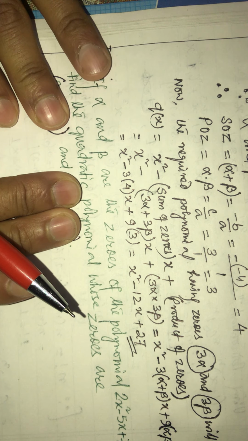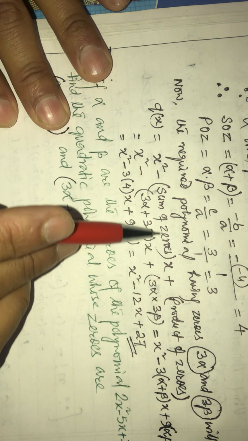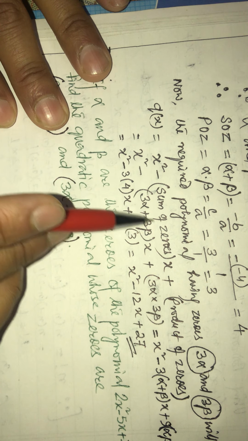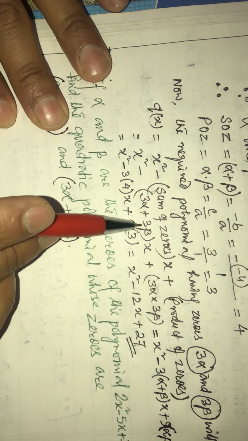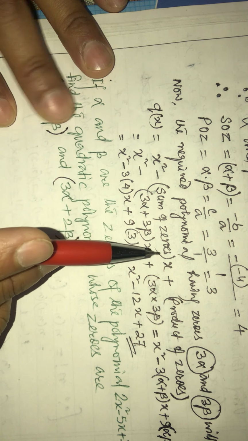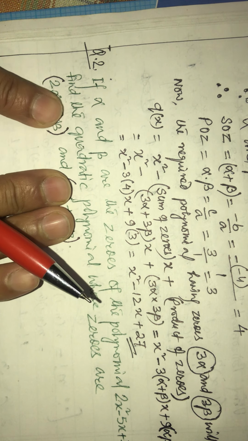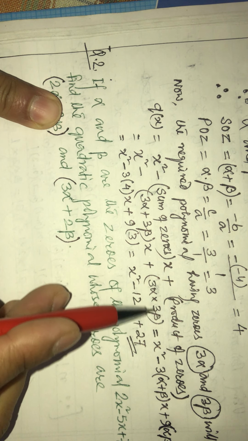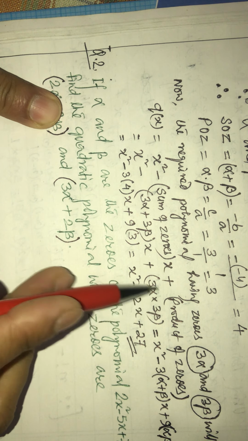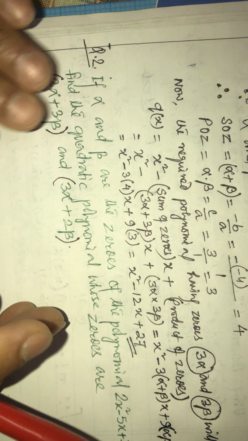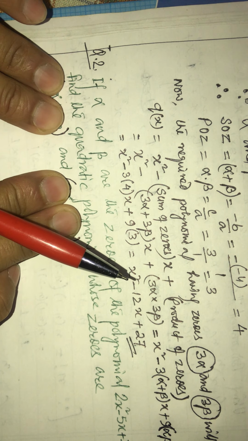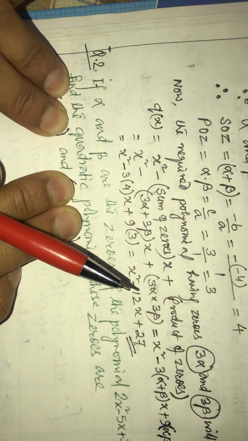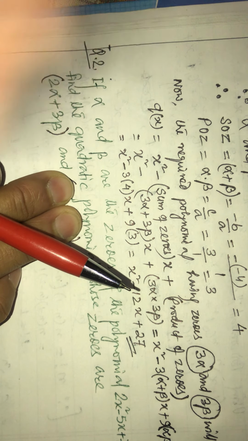So when we use this formula to form the new quadratic polynomial, what do we write? Sum of zeros. Here we need to add the zeros, so in this step we will add both these two brackets. And when we go for the product of zeros, we usually multiply the zeros, this one and this one. So in this step we'll multiply these two brackets. This is slightly longer, bigger than the earlier one.